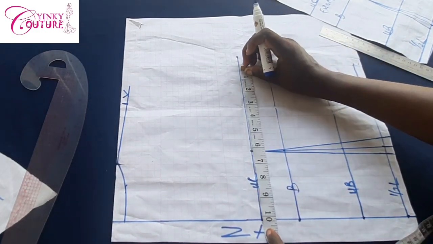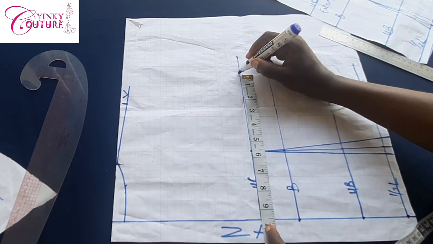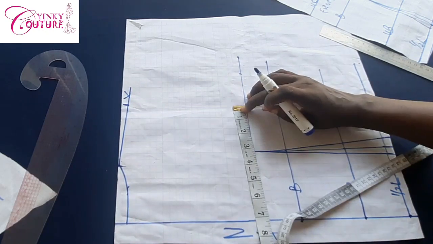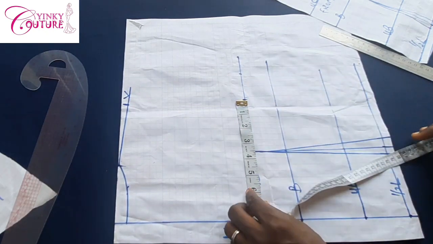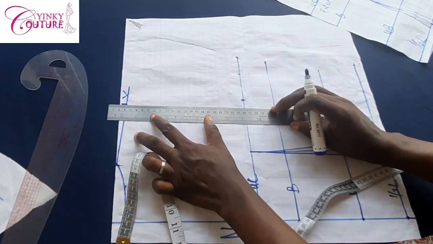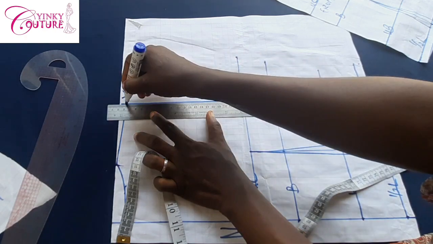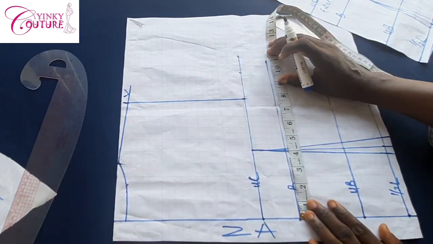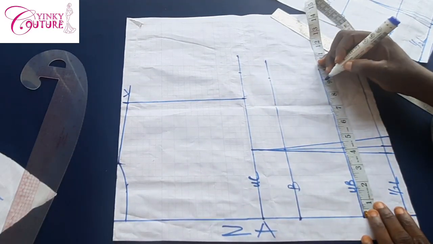So having done that, the next thing to do is to input the circumference measurement, the way I just input it on my front bodice. So I'm going to bring out the armhole line like so. From the shoulder line, just draw a straight line and stop on the upper chest. So having done that, the next thing to do is to input the measurement. So I'm going to input all the measurements.